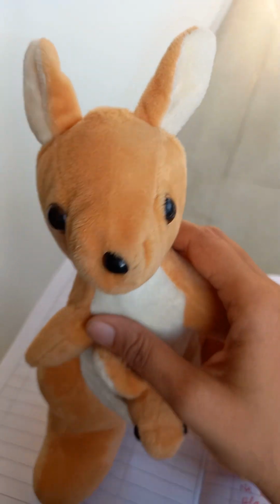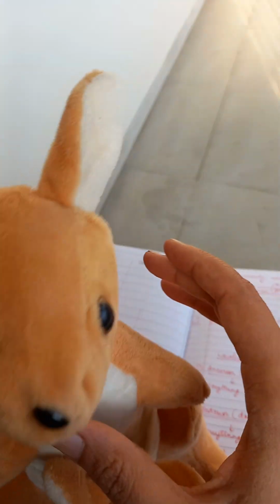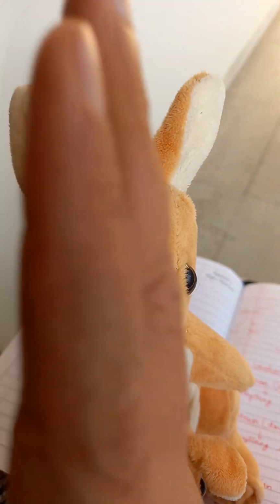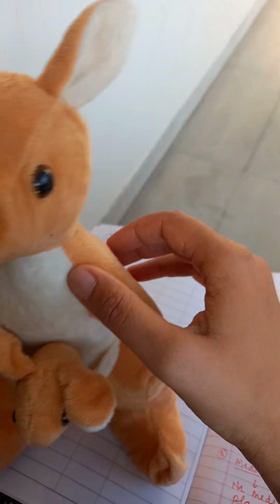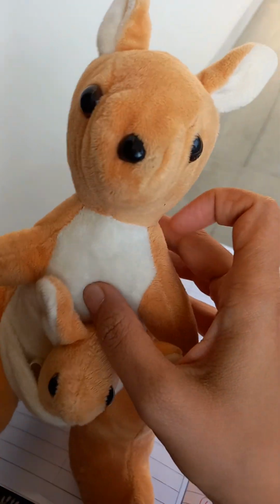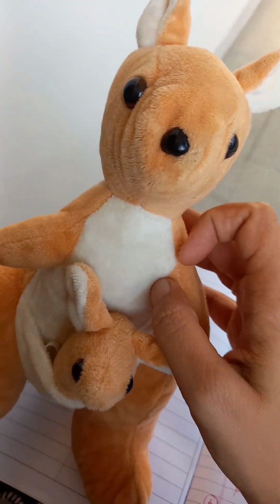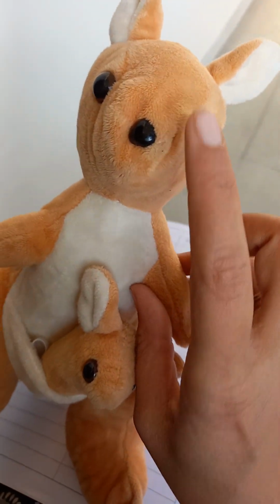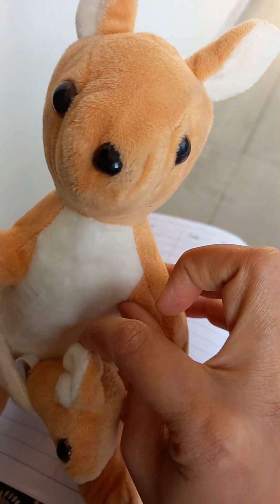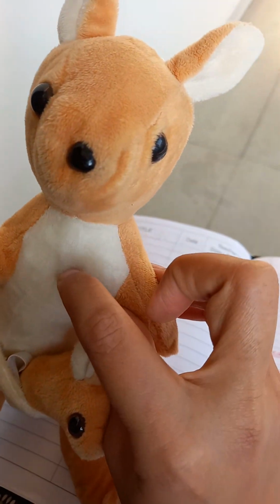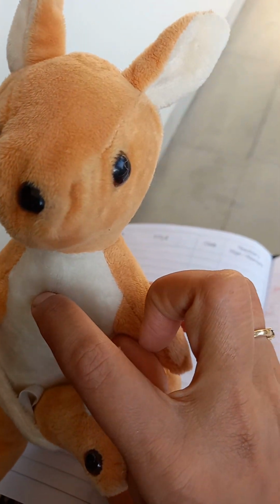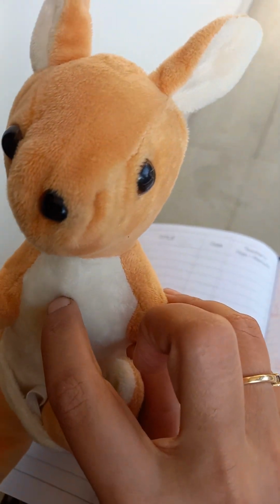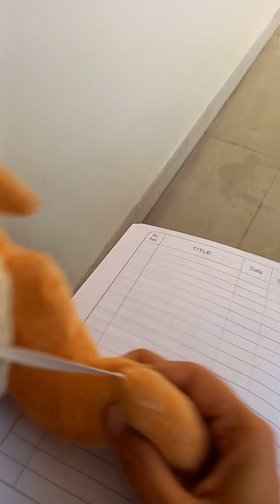Second is sagittal plane. If I cut this toy right in the middle, the line will divide the toy into right and left parts, right part and left part. So sagittal plane, this line which goes right through the center is called median sagittal plane.